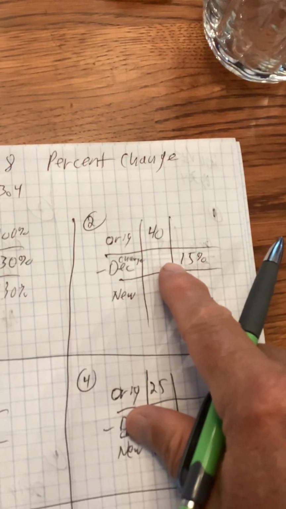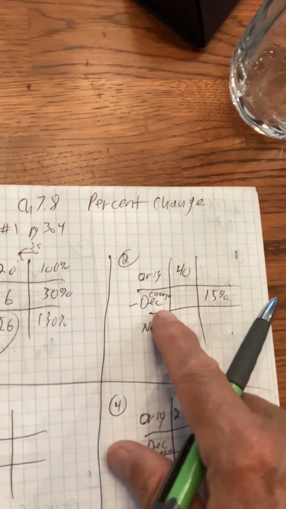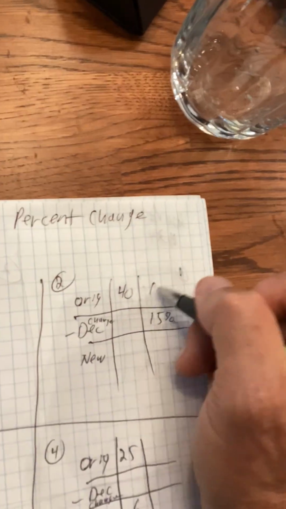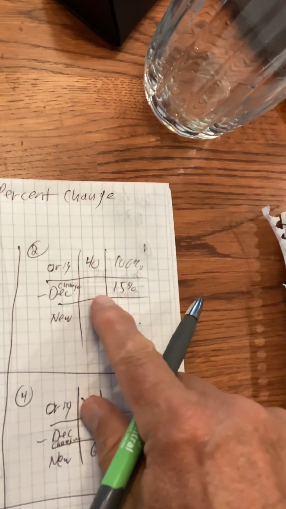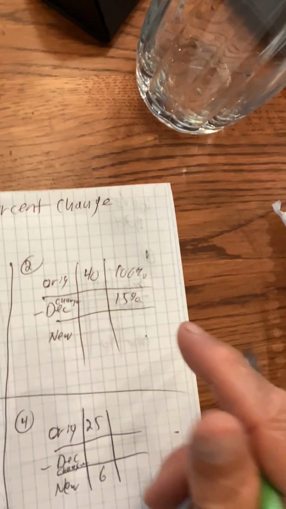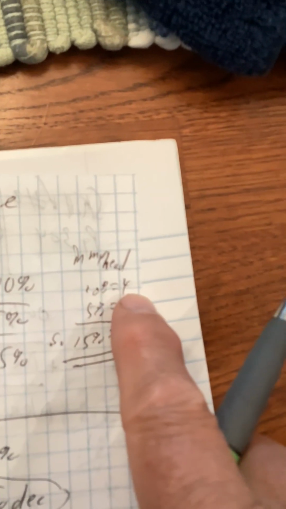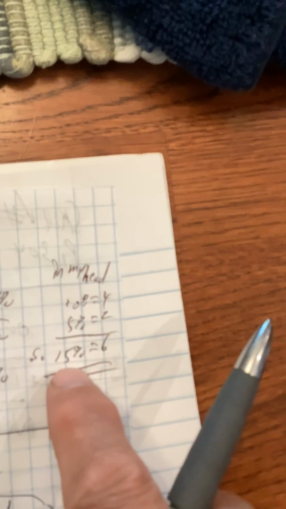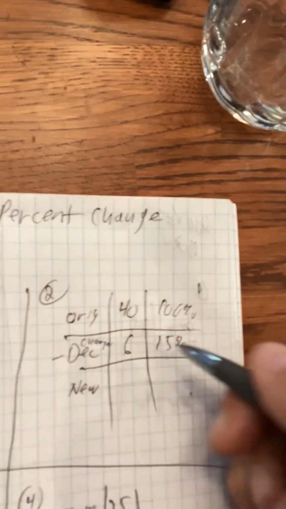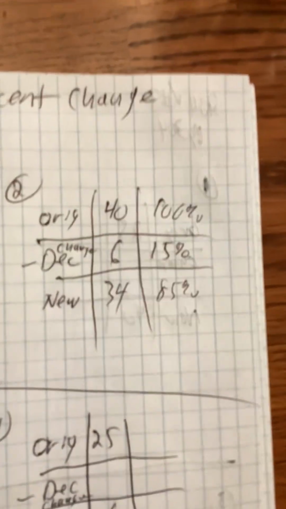Number 2, you're starting with 40 and you're decreasing it 15%. So since I'm decreasing, I'm subtracting. Remember, the original is always 100%. So I'm going to do this 15% in my head. 10% of 40 is 4, so 5% is 2, so 15% is 6. And if you can't, you just make a proportion and do it. Anyways, you're subtracting 6 and you get 34.